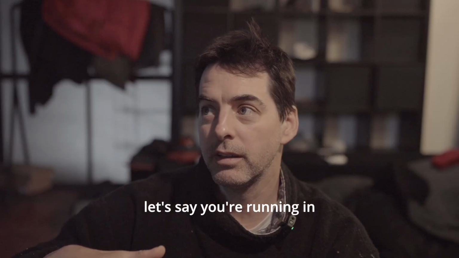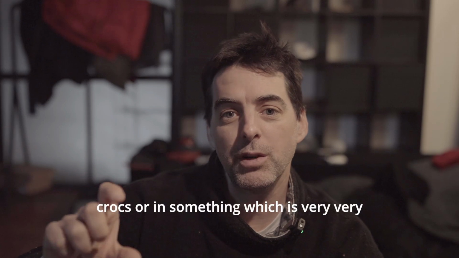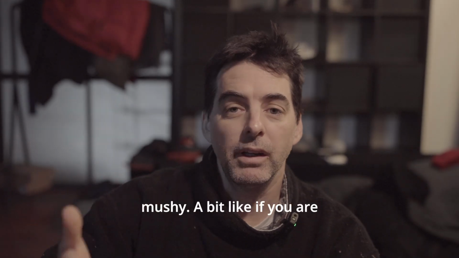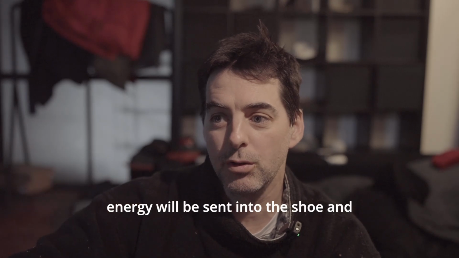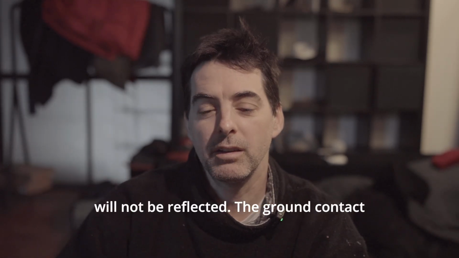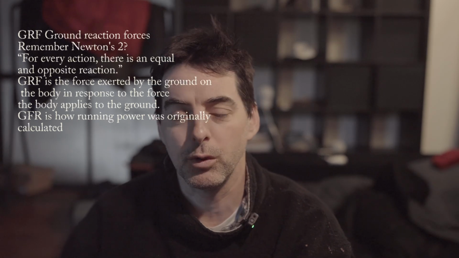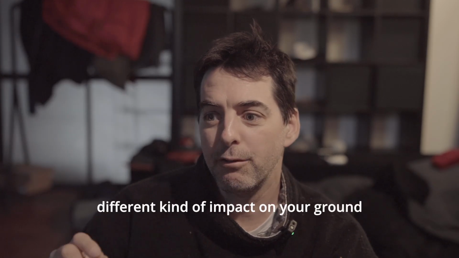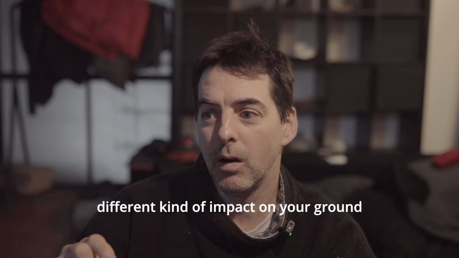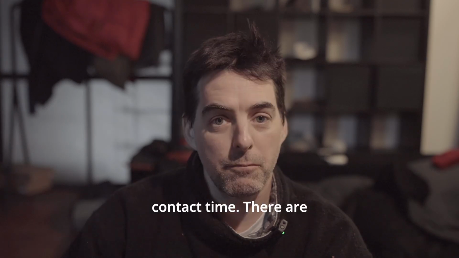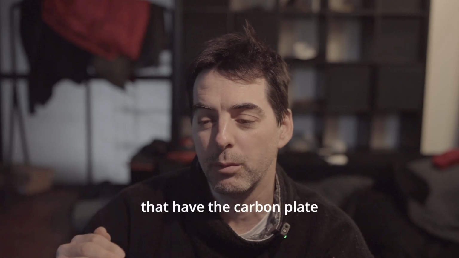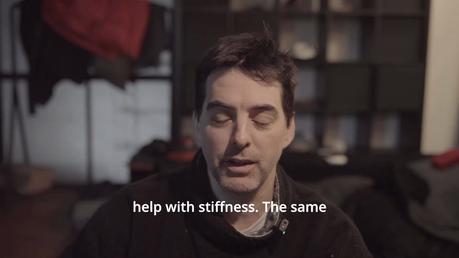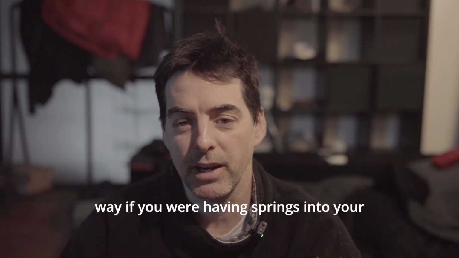The same way, let's say you're running in Crocs or in something which is very, very mushy, a bit like if you were running on the sand, then the energy will be sent into the shoe and will not be reflected. The ground contact reaction forces will be different. Different shoes have different kinds of impact on your ground contact time. There are new carbon shoes, so super shoes, shoes that have a carbon plate, that help with stiffness, the same way as if you were having springs in your feet.